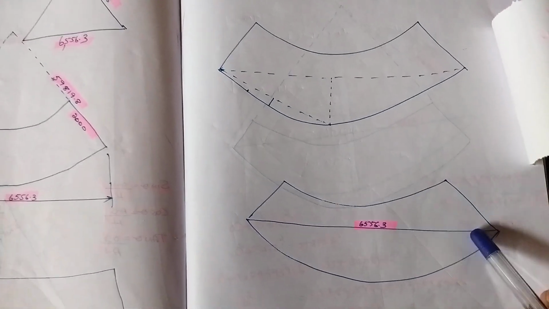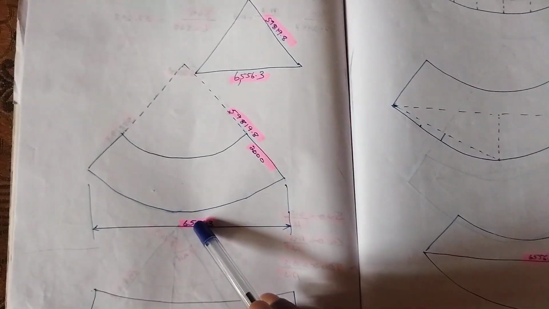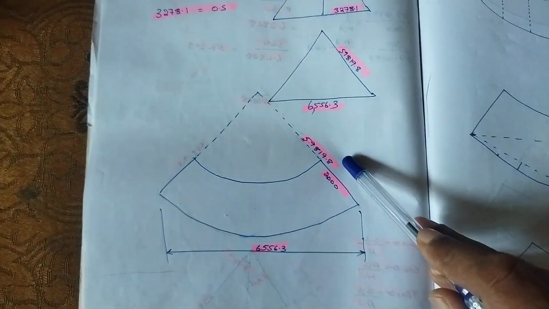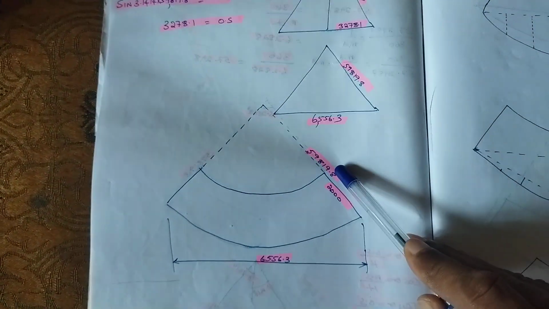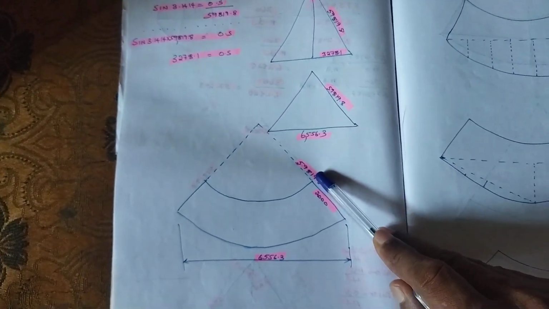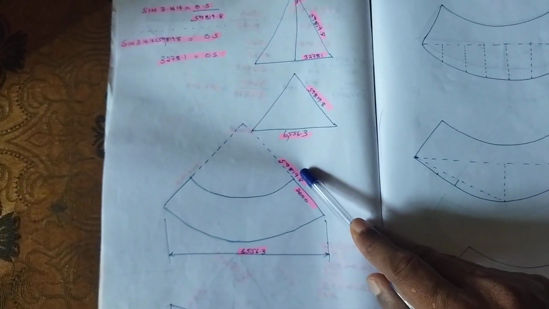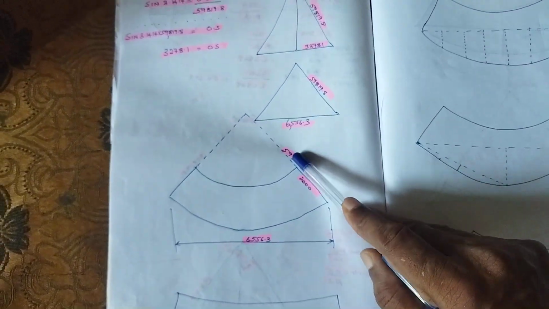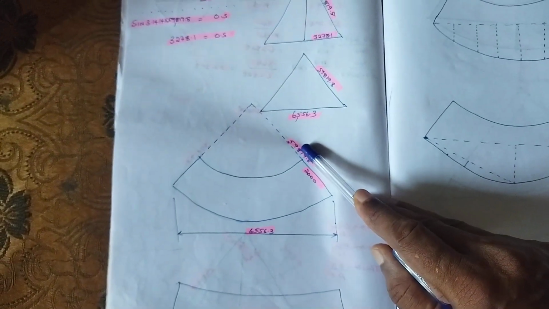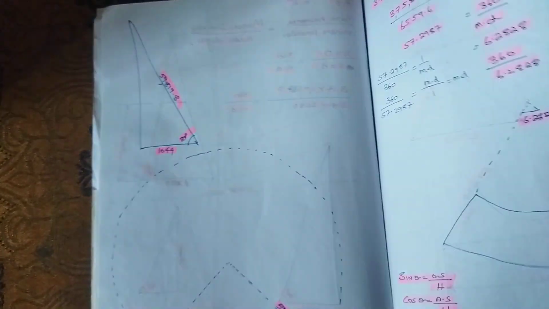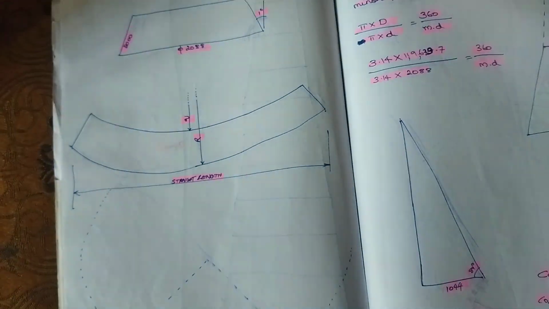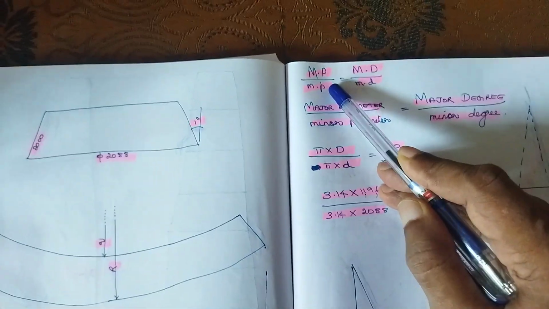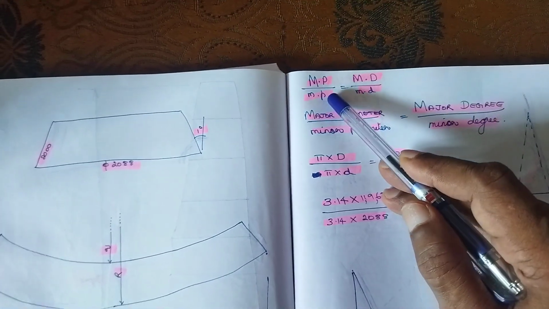So recognize its outside length to outside length. The development's length will be 6,556.3 and its radius 59,008.19.8. I am not describing all this because we studied it. You have to see my last episode, otherwise you won't be able to recognize how we got it. For getting this measurement, we used the formula P divided by P is equal to perimeter divided by perimeter. One perimeter is the major perimeter, another is the minor perimeter.